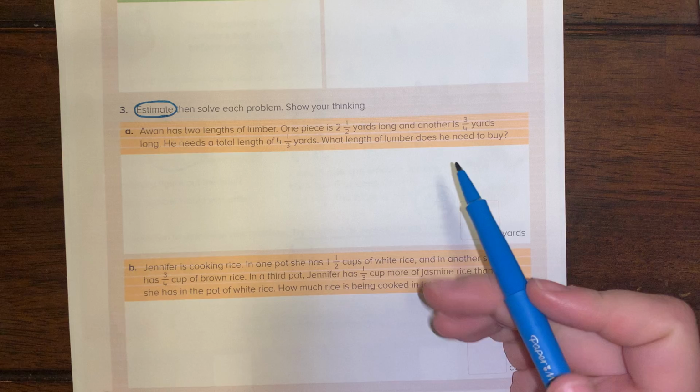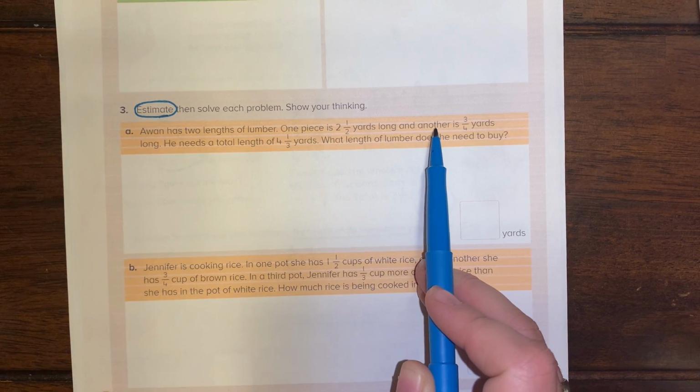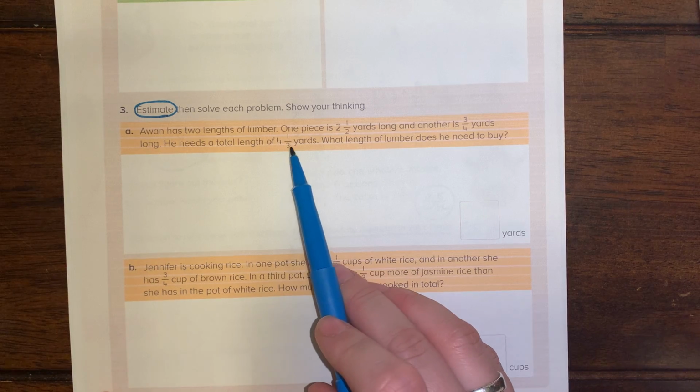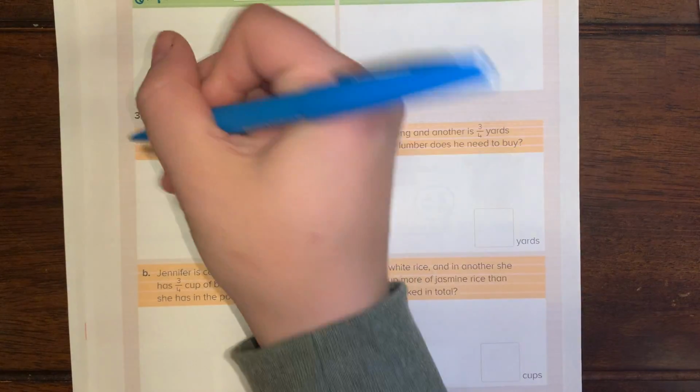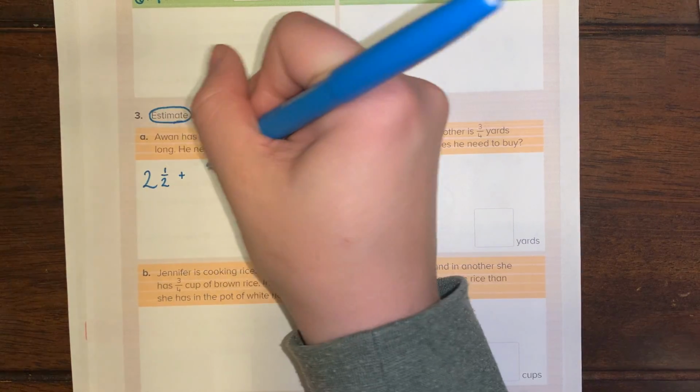Alrighty, so we need to figure out what length of lumber he has, and we need to figure out how much he'll need to buy to get to here. So let's see, we're going to be doing 2 1/2 plus 3/4.